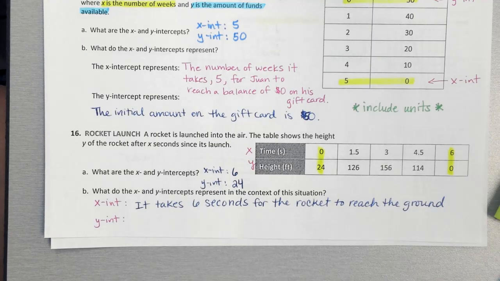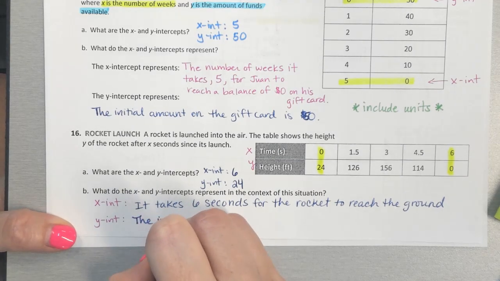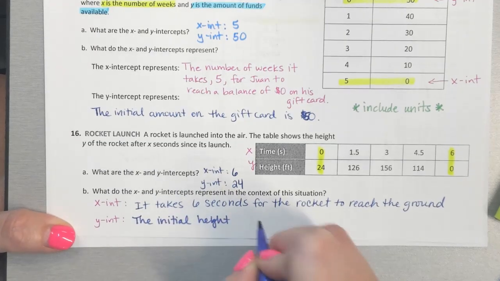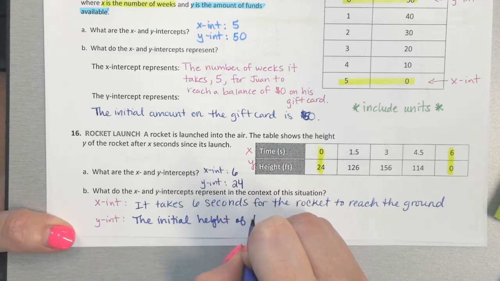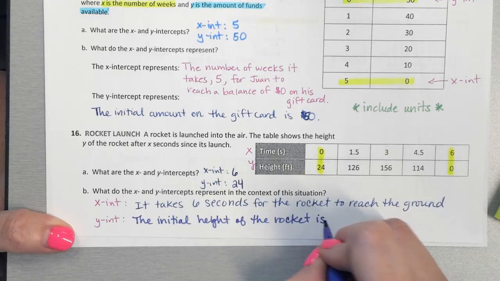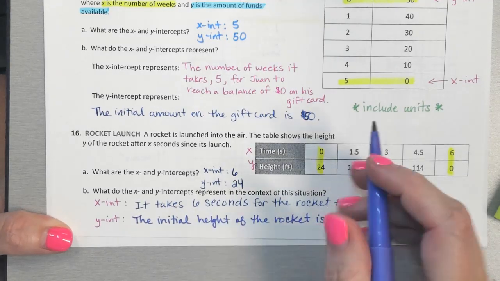All right, and then for the y-intercept, we can use the initial height again. So the initial height of the rocket, and then we're going to include the unit. So we're not just going to say 24. What does 24 represent?